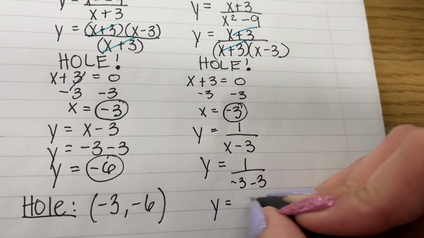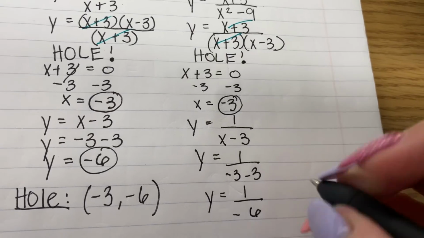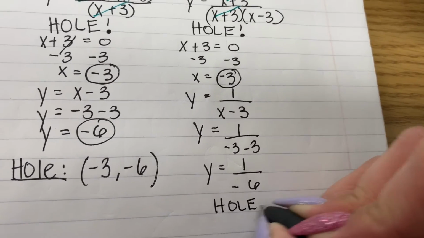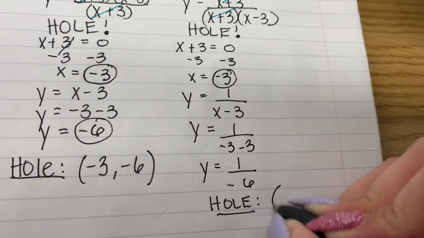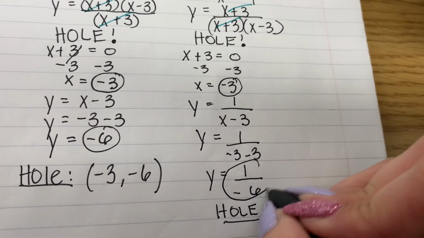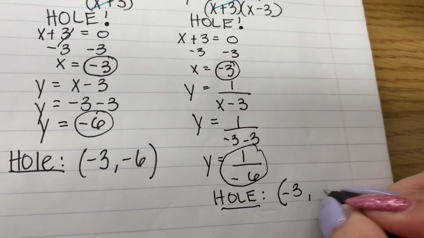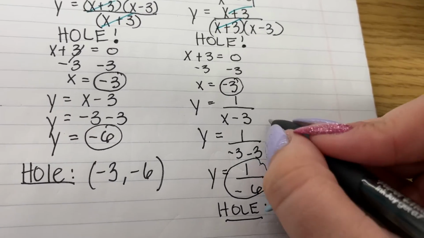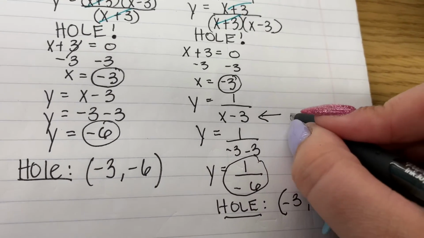going to give me a different y value than the hole in number 2 gave me. This gives me a hole at x is -3 and y is -1 over 6. Don't put that negative in the denominator when you write this. We're not children. We are a little bit grown. So leave that negative off to the side or up with the numerator.